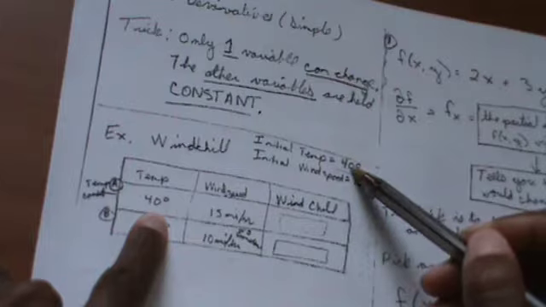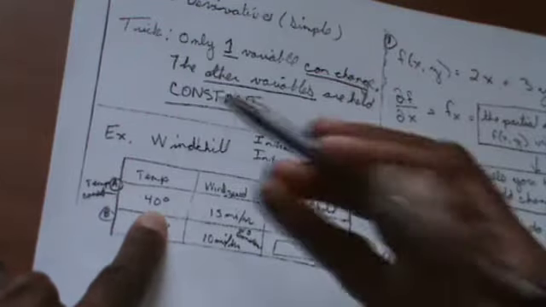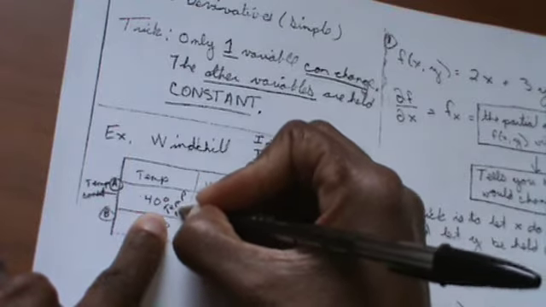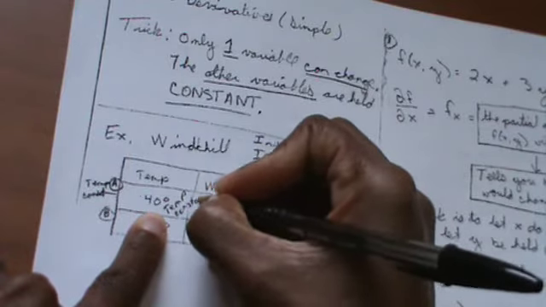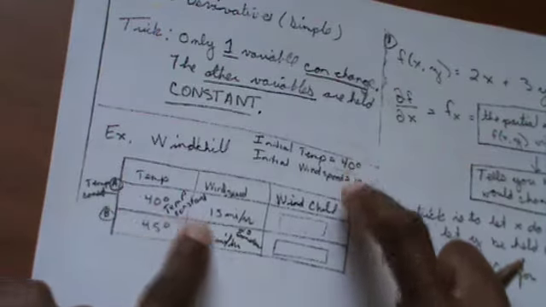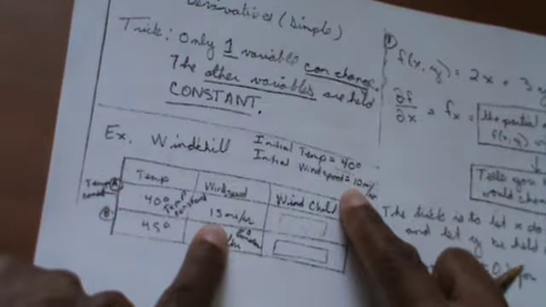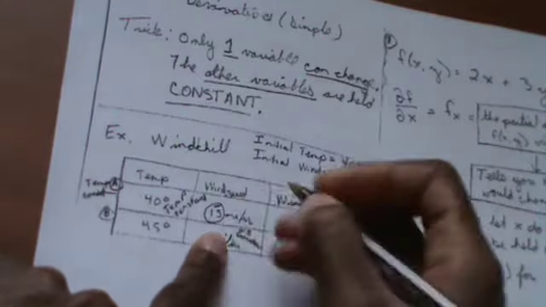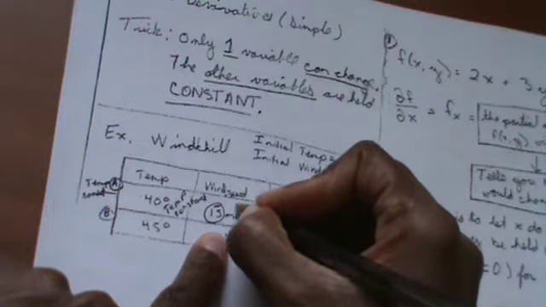You are 40 degrees here, you're 40 degrees here. So here the temperature is constant. So that's what I mean by constant. Exact same number. Whereas the wind speed is changing, right? So you'll notice the difference is right here where the wind speed varies.